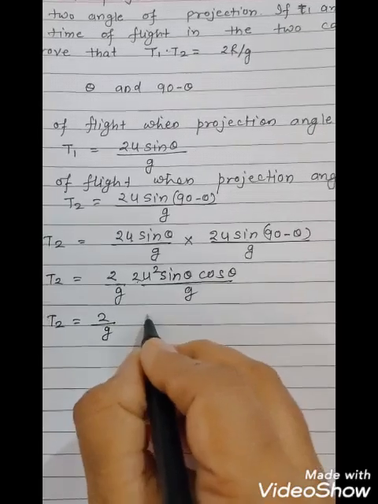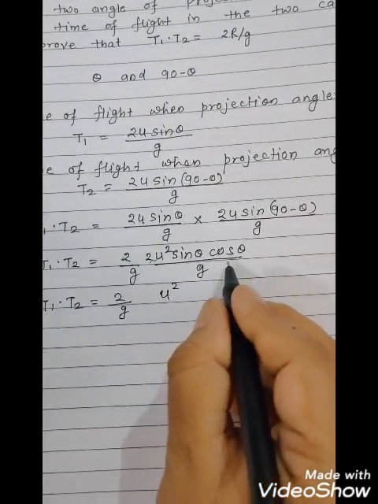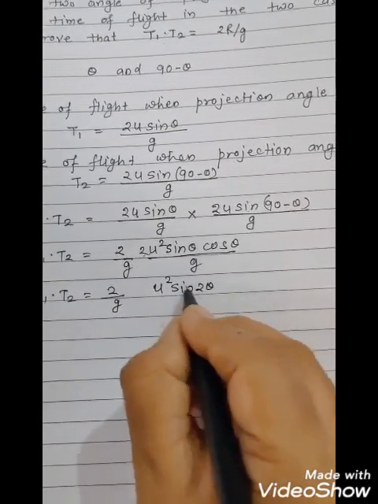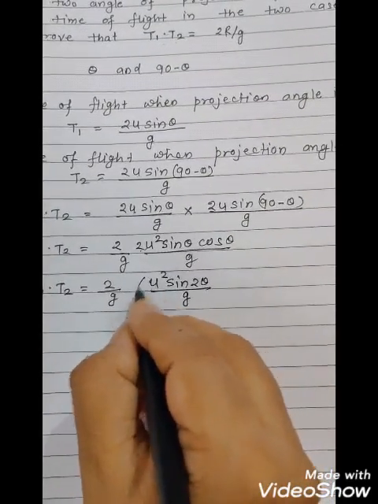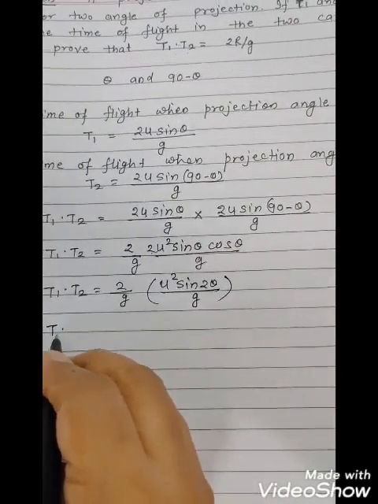So you can see this is u², now 2 sin θ cos θ we can write as sin 2θ, and this is g, and we know that this is the formula of the range.